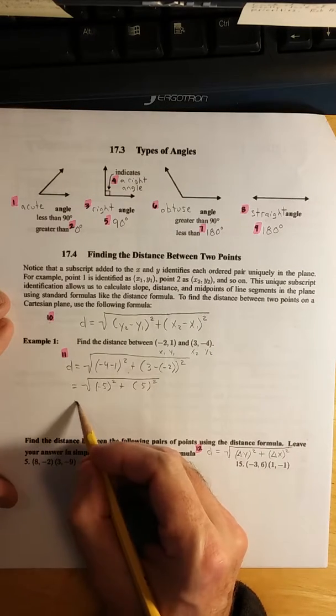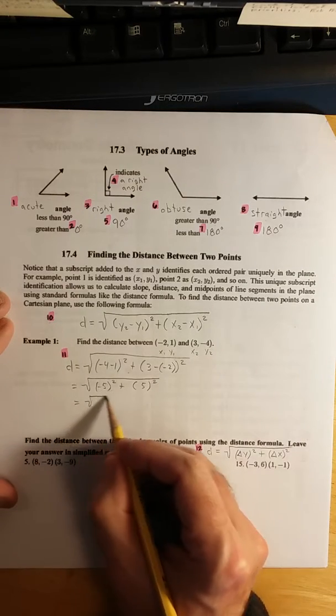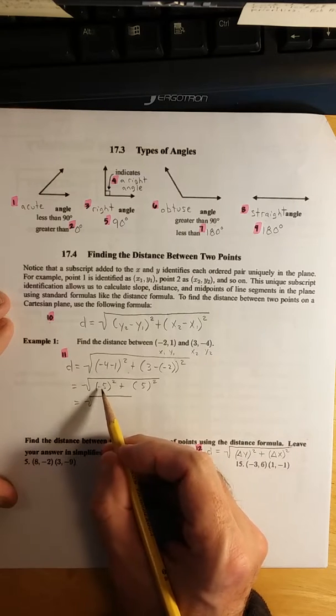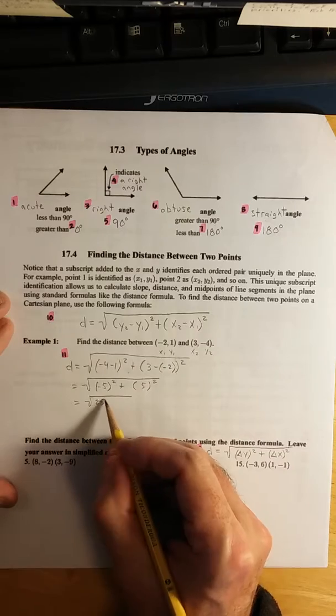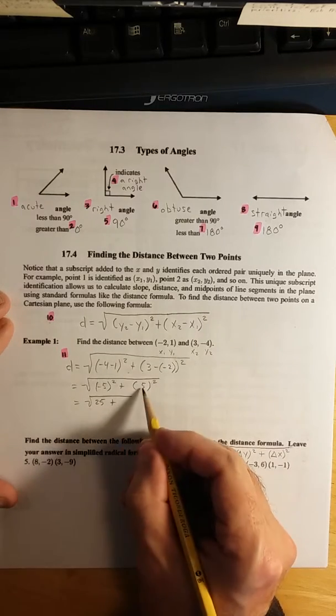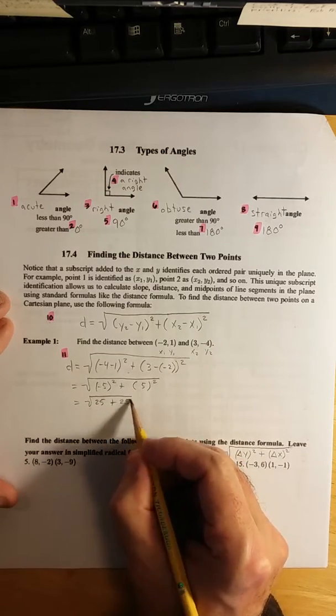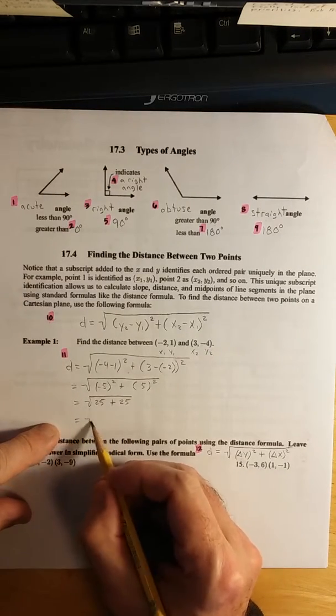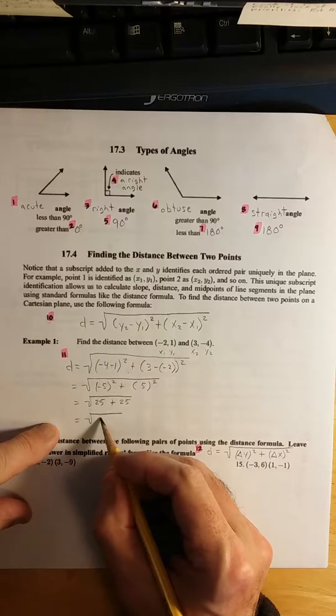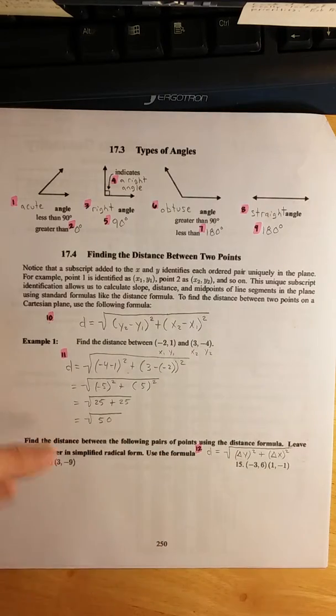Okay? So that's going to equal, here we have negative 5 times negative 5. Negative times negative is a positive, so we have 25, plus 5 times 5 is 25. So we can put those together. So under the radical we have 50.